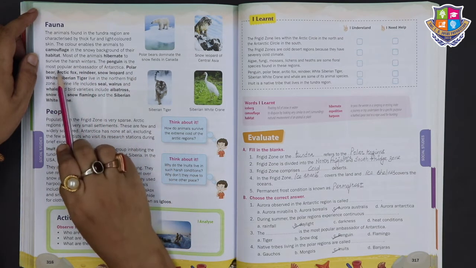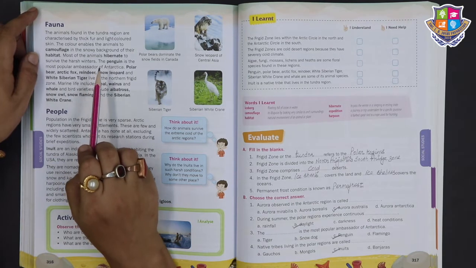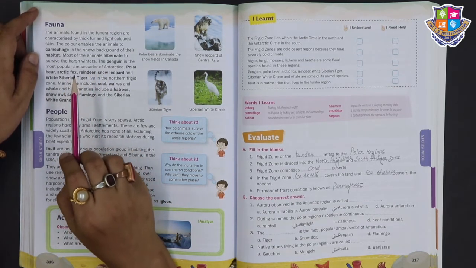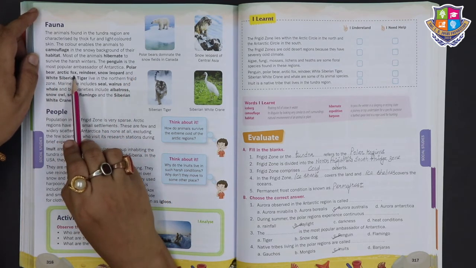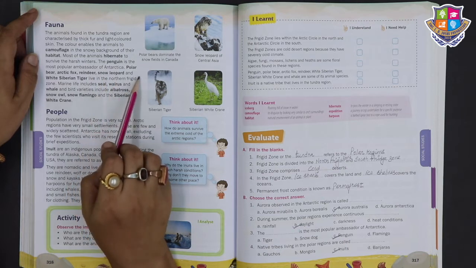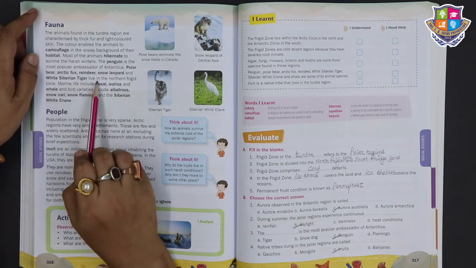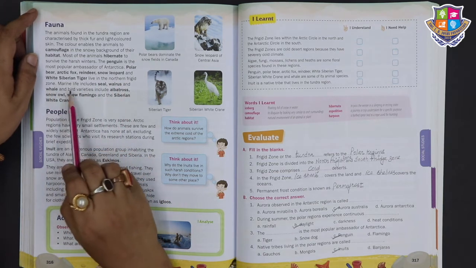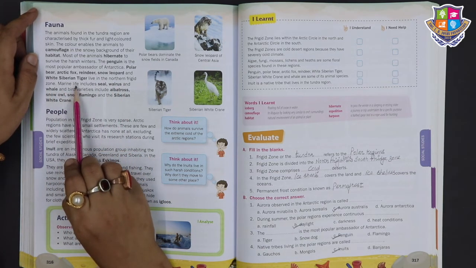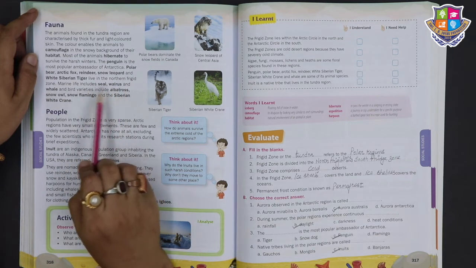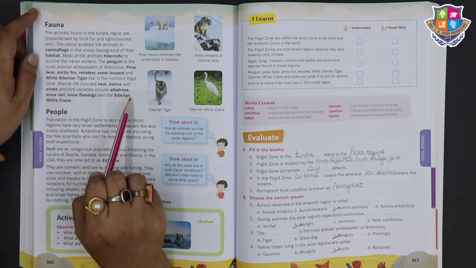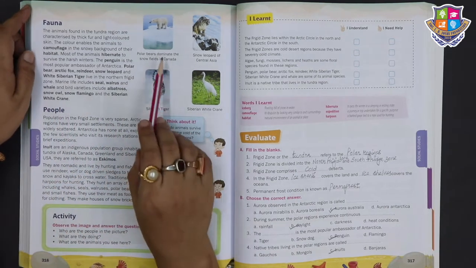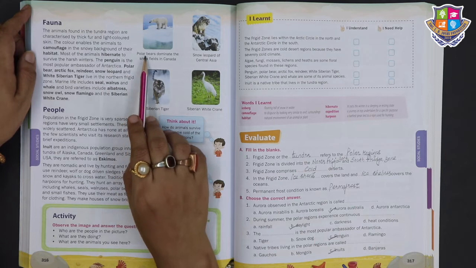The penguin is the most popular ambassador of Antarctica. So we can find the penguin in Antarctica. Then polar bear, Arctic fox, reindeer, snow leopard, and white Siberian tiger live in the northern frigid zone. Marine life includes seal, walrus, and whale, and bird varieties include albatross, snow owl, snow flamingo, and the Siberian white crane. So this is a picture of polar bear.